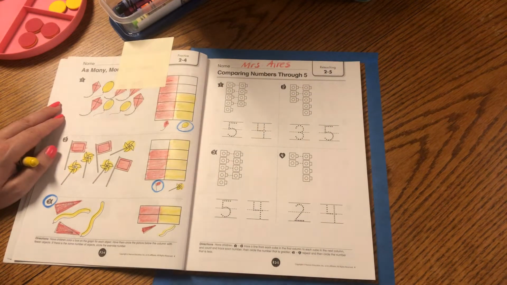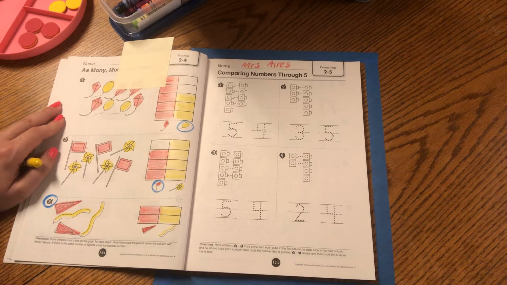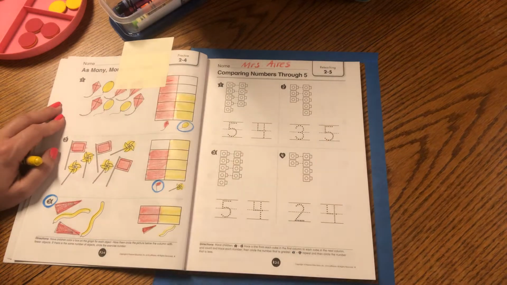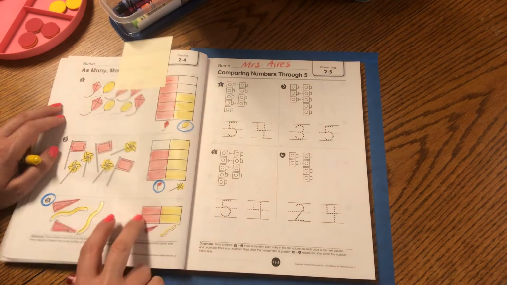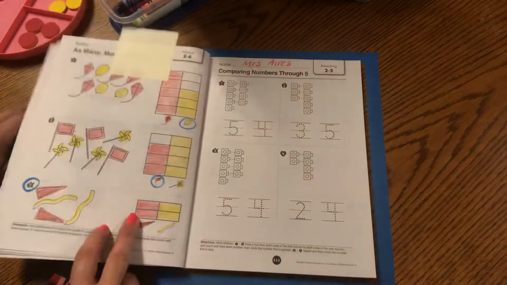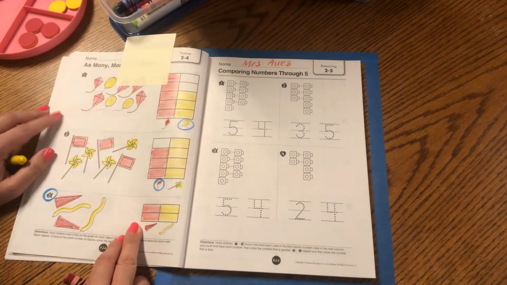All right, friends. I'll give you a few more seconds to write your name. And we are on 2-5. 2-5 in your math workbook. All right, take a look, friends. Good job. Are you ready?